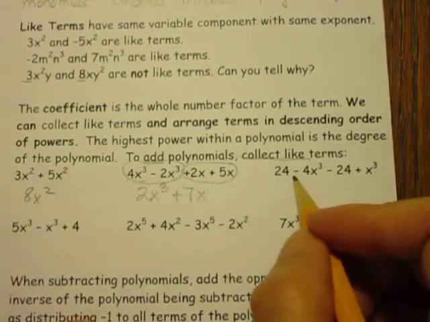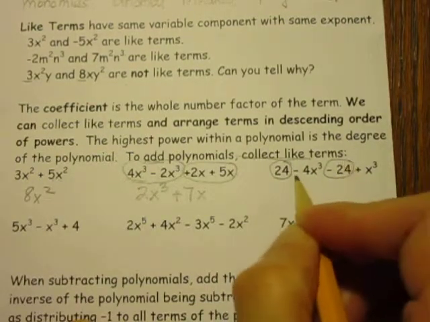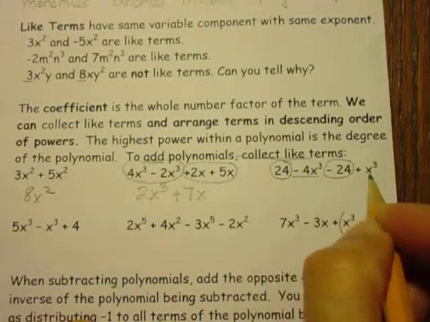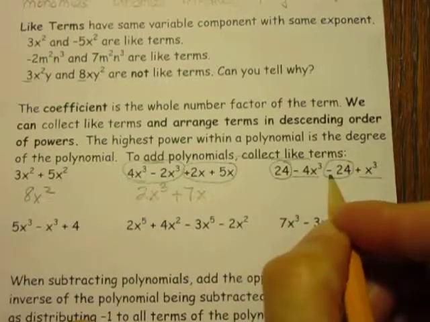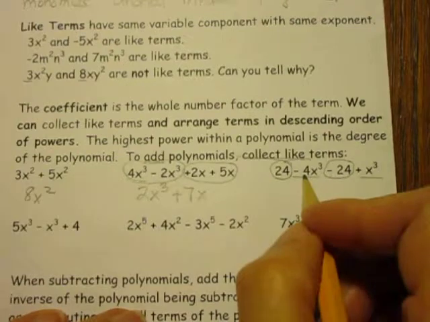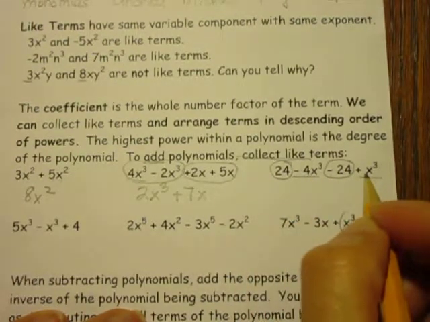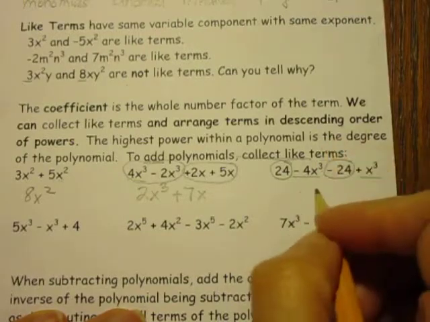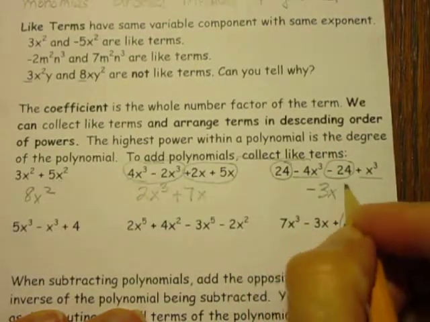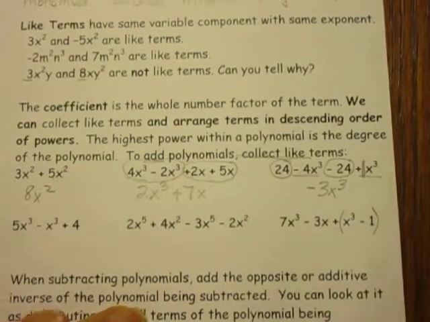Okay, and this next one, the 24 can collect with a negative 24, and our cubes can collect here. So we can see that the 24s are going to cancel each other out. And then when we take minus 4x cubed and add 4x cubed, we'd end up with negative 3x cubed. So we're just collecting that coefficient out front. And there's an implied 1 there.